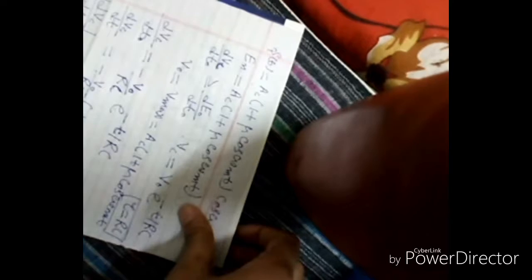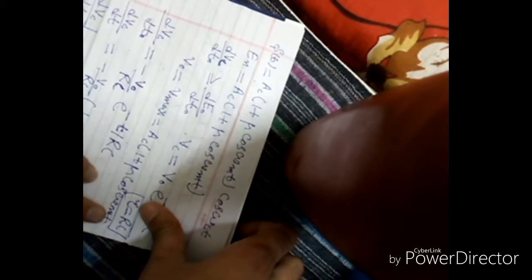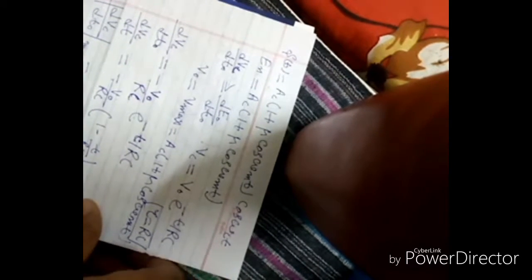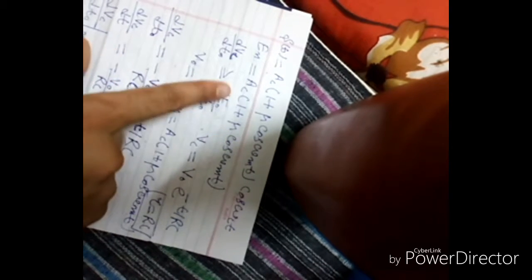Okay, so now we know sin omega m t. This is Ac into 1 plus mu cos omega m t, the maximum value for this, as we have differentiated this, Ac mu omega m sin omega m t.